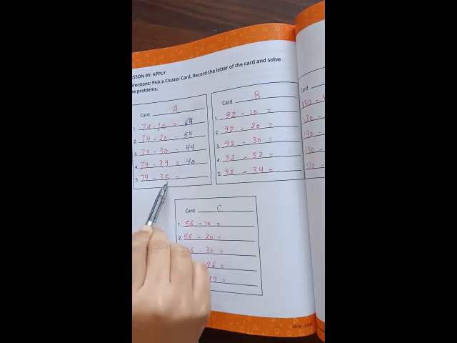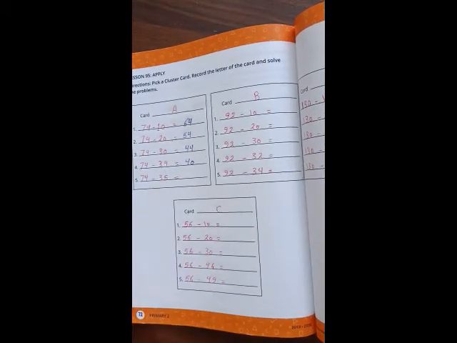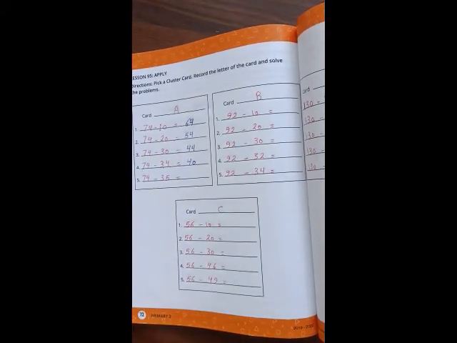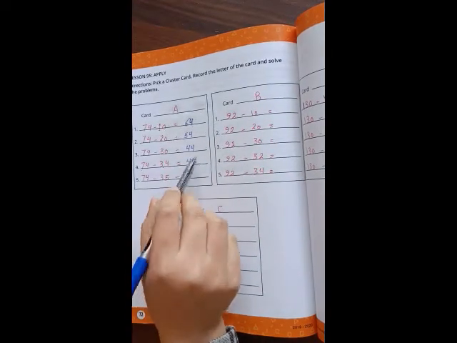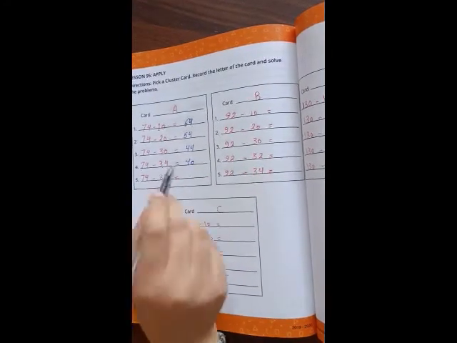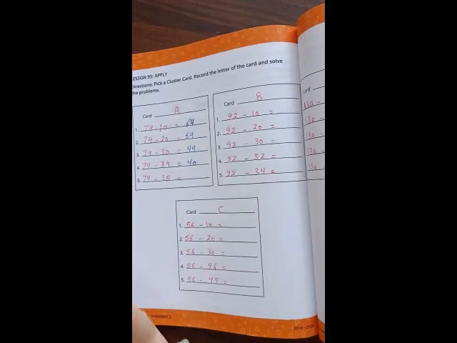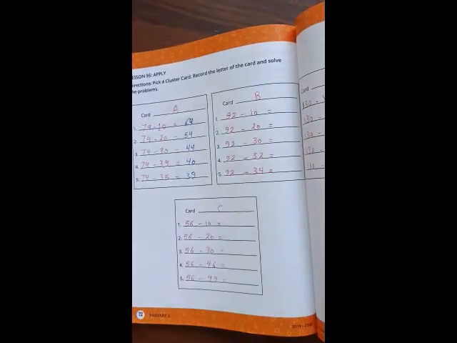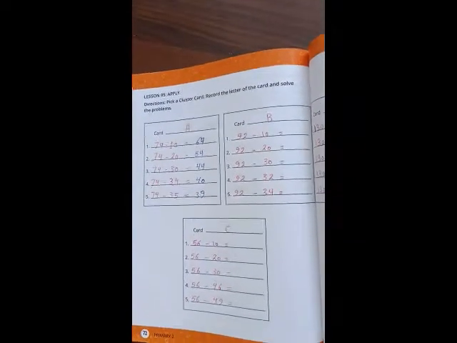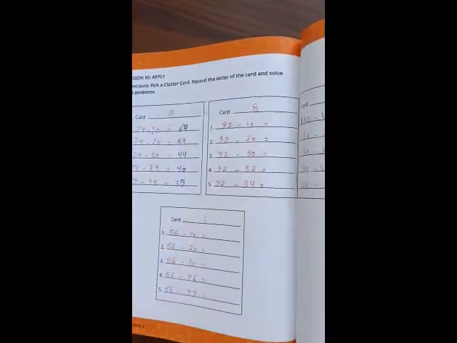Excellent. Now I will use this fact to solve 74 minus 35. 35 is more than 34 by 1. So my answer here will be less than 40 by 1. So 40, I will subtract 1, it will be 39. Good job.